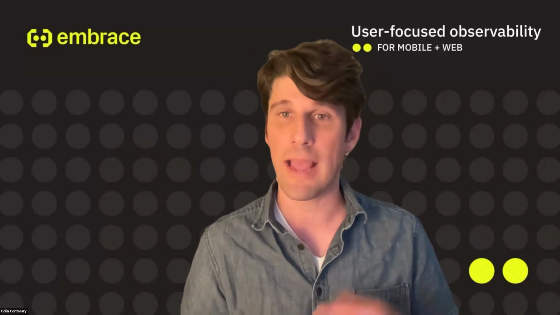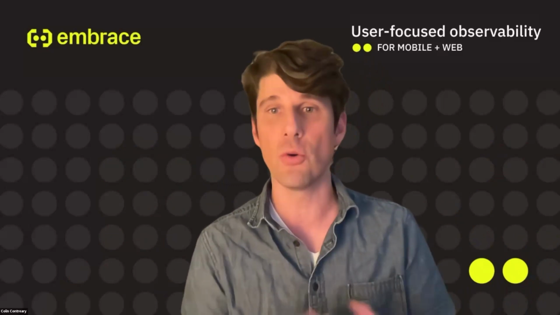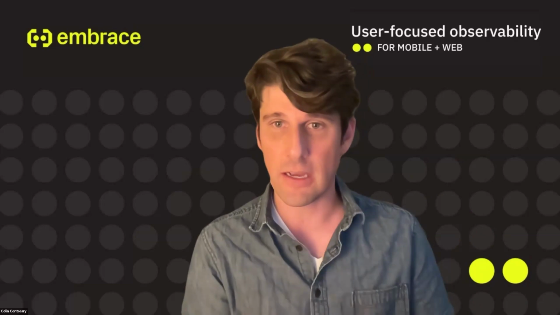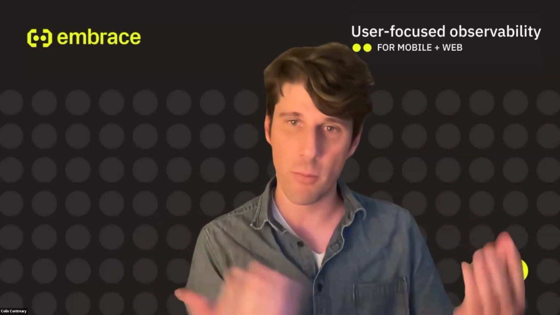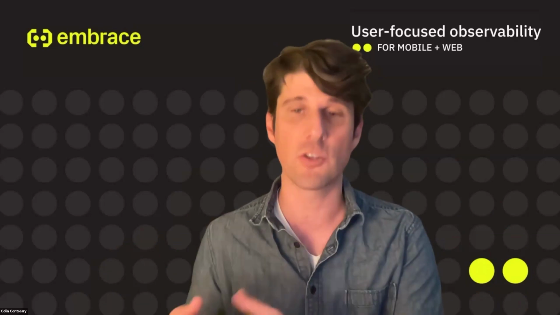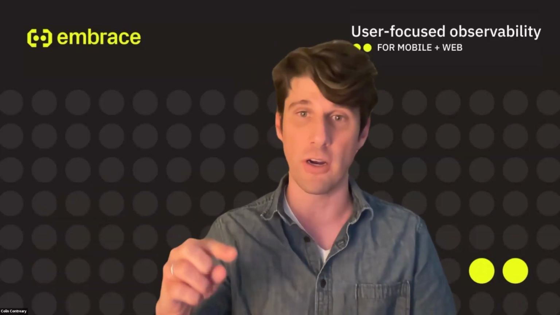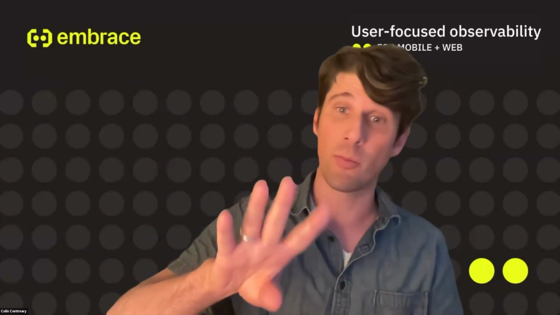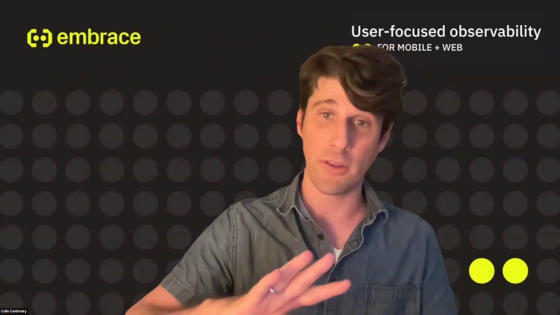And then we'll close by showing how you can connect this data to other observability platforms, such that you can have your web app data, or if you use Embrace for a mobile app, your mobile data, alongside your backend data and your infrastructure data. That way you can get an end-to-end picture of whether something happening on the back end is affecting things downstream on the client, or is something only happening on the client?